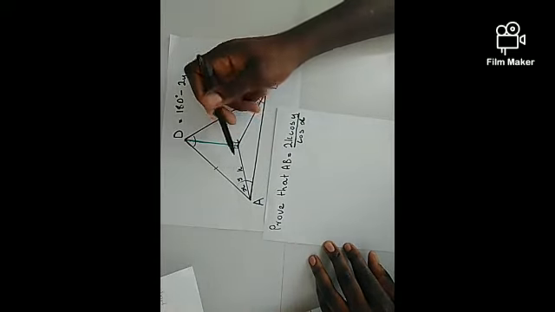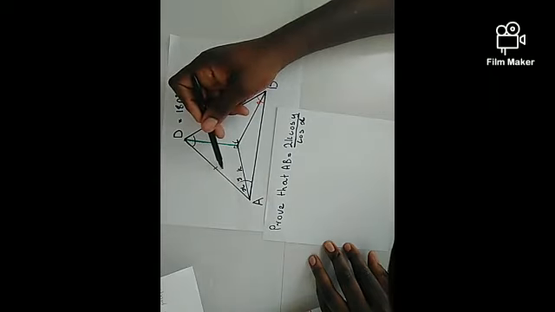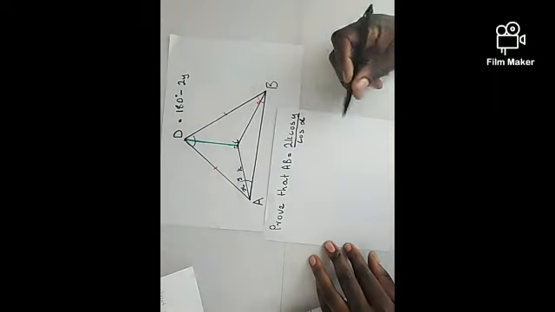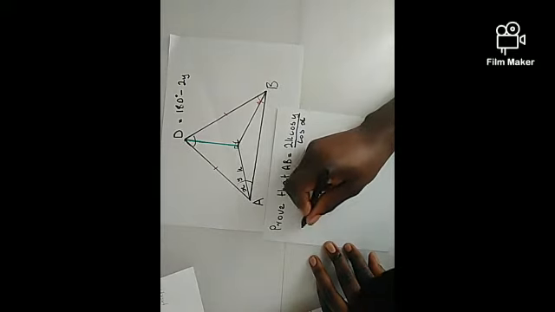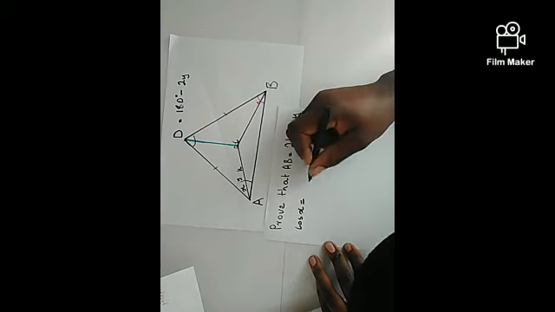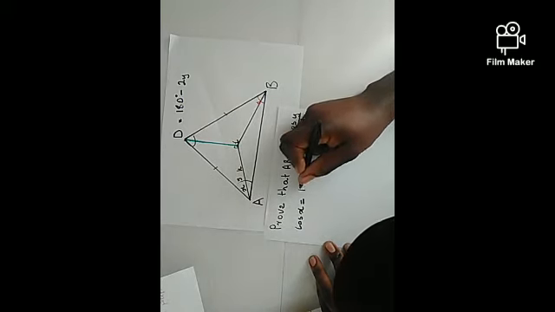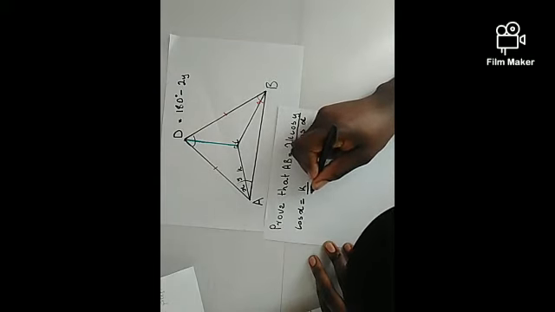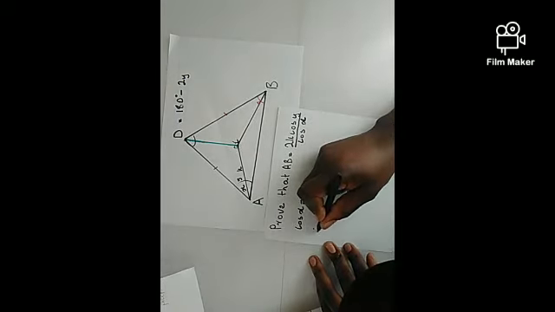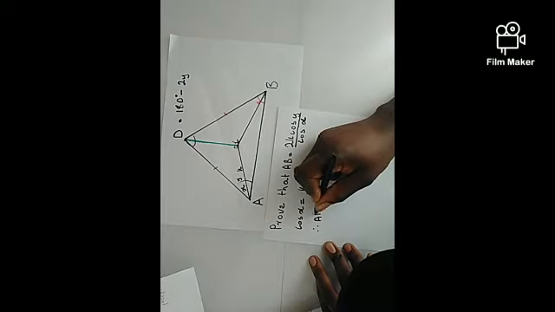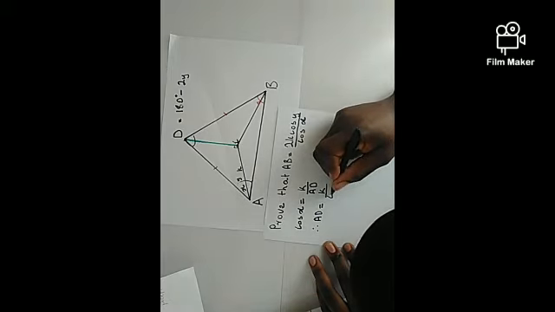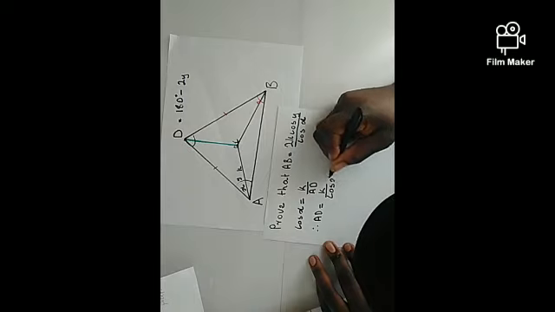So we must find AD in terms of K and X. So if you check, this is 90 degrees, therefore AD is our hypotenuse and K will be our adjacent if we use angle X. Therefore, cos X equals K over AD, which is therefore AD equals K over cos X.